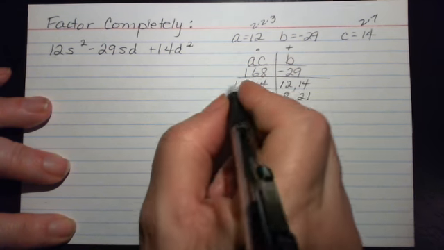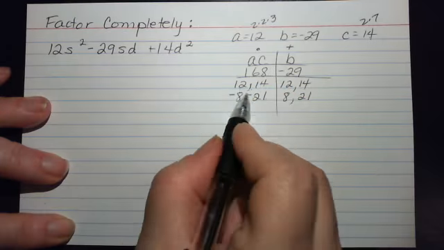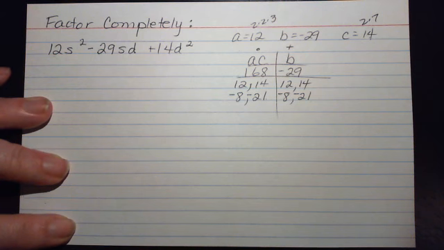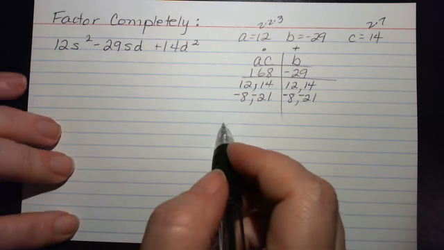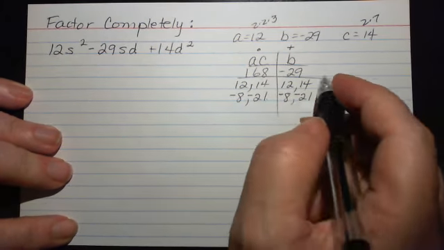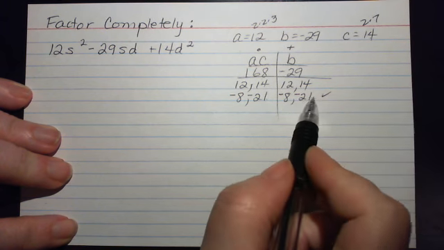So what if I make these both negative? They will still multiply to positive, and the same pair will now add to negative 29. So that gives us the pair that we're going to use.